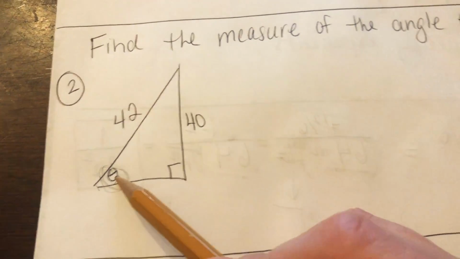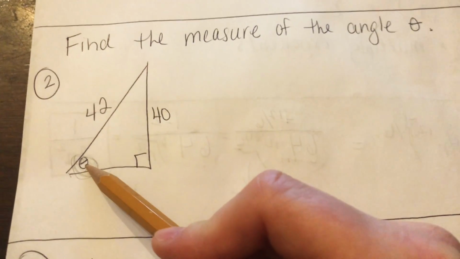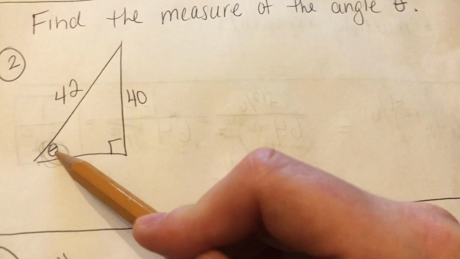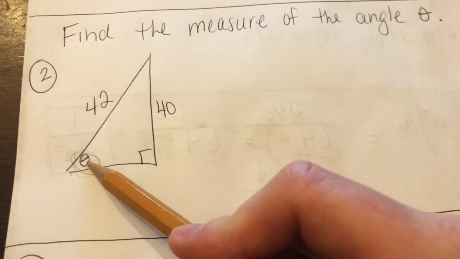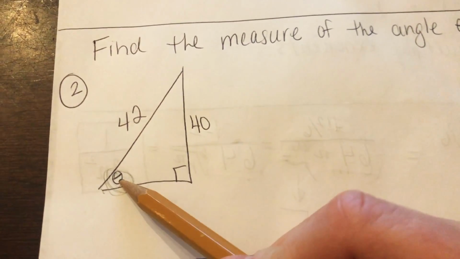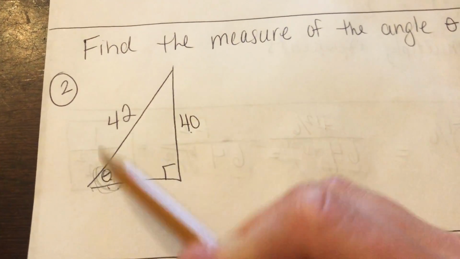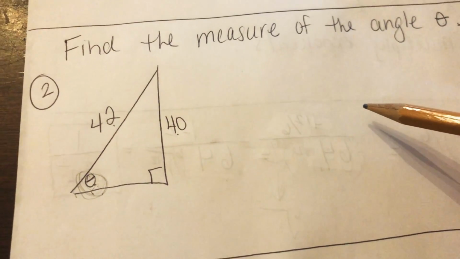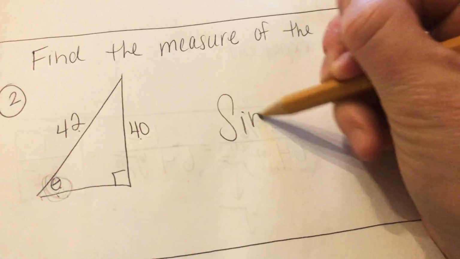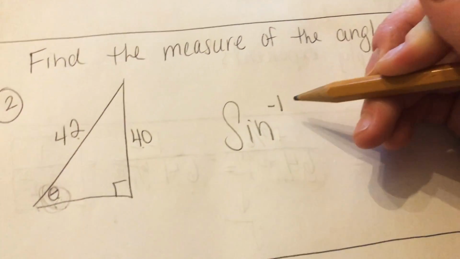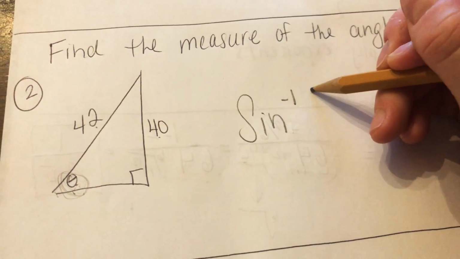What is the measure of the angle? And again, as soon as you need to know what the measure of an angle is, you should say, all right, I have to use inverses. Okay, so which one am I going to use here? Well, I have the opposite side and the hypotenuse, so I'm going to use sine. All right, so arc sine, or sine inverse of, what do we got?